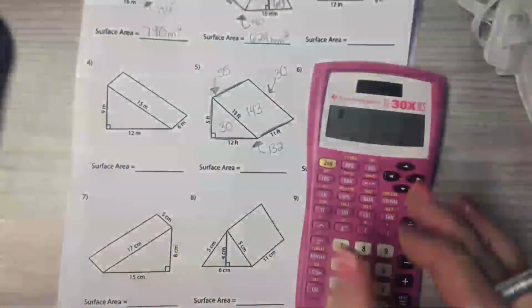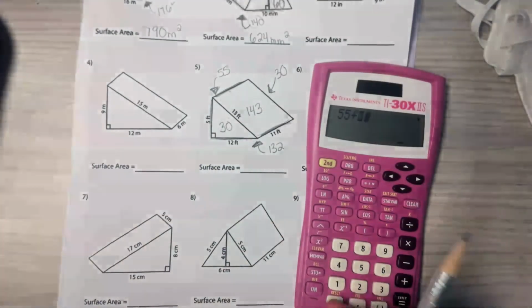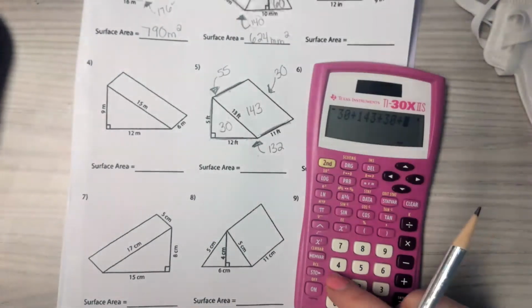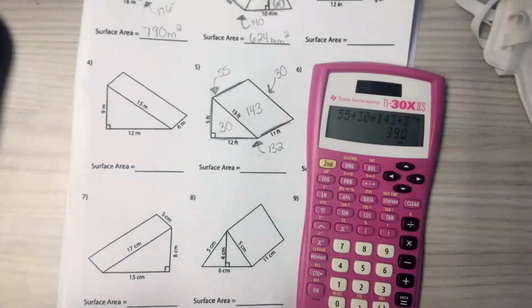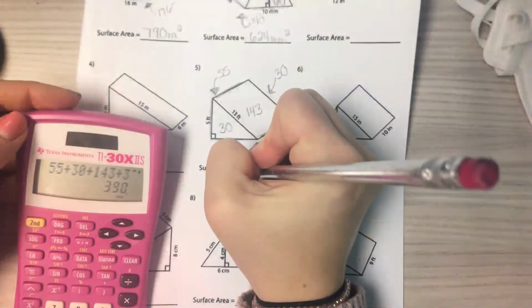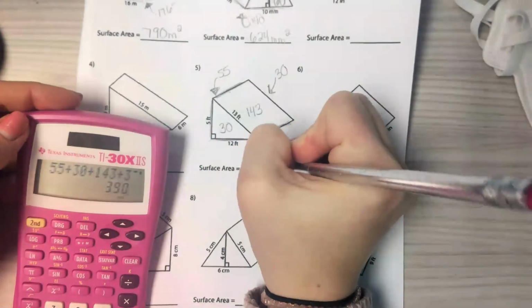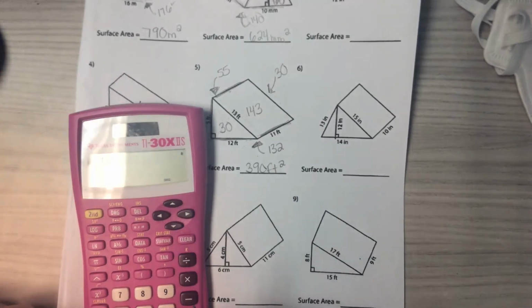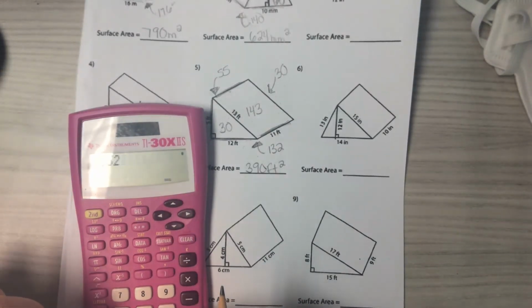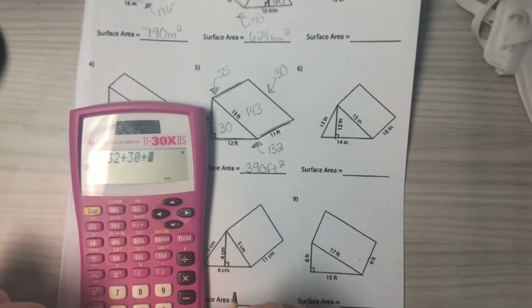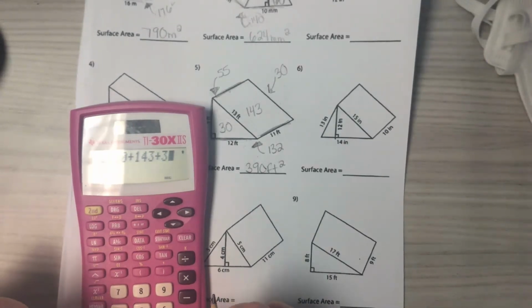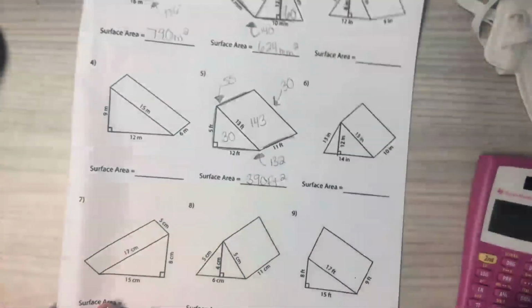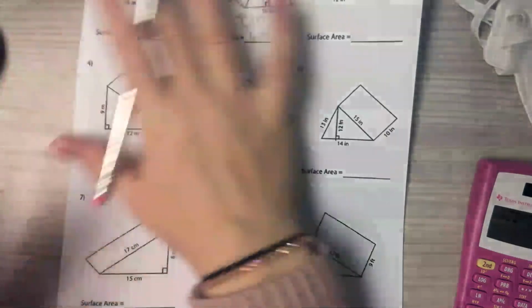So now let's add them up. 55 plus 30 plus 143 plus 30 plus 132 equals 390. I'm going to write 390 feet squared. I am going to go ahead and add them up again just to make sure I'm doing it correctly. 132 plus 30 plus 143 plus 30 plus 55. Yep, and I got 390 again. So that's what you would do to complete this page.